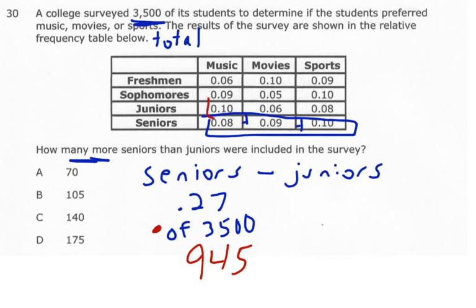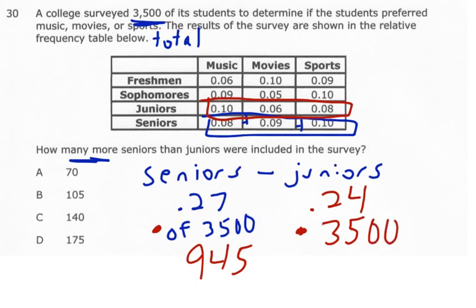Now let's figure out how many juniors we have. Let's add up those three decimals they gave us there, the 0.10, 0.06, and 0.08, and we get 0.24 for the number of juniors. Again, if we multiply that by 3,500, because it's 24% of 3,500, means to multiply, then we get 840. So again, it says how many more, so we're going to subtract those numbers, and 945 minus 840 gives us 105.